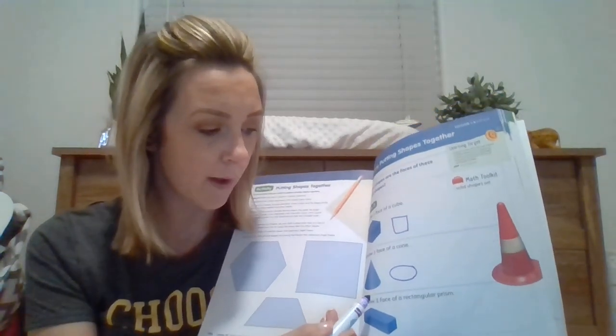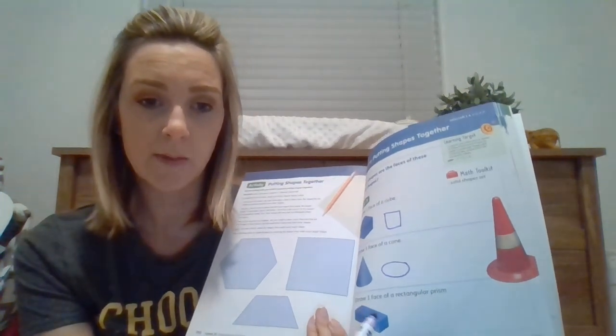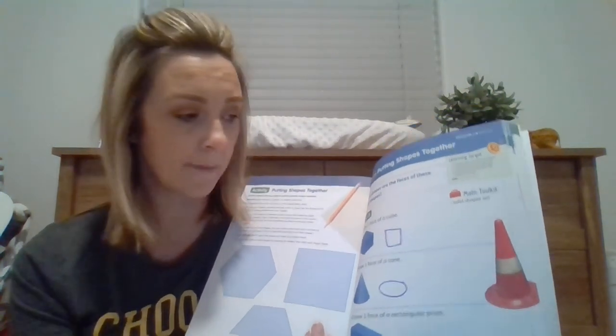This one says draw one face of a rectangular prism. Now the ends are squares and then these ones are rectangles, so you really could draw either one.